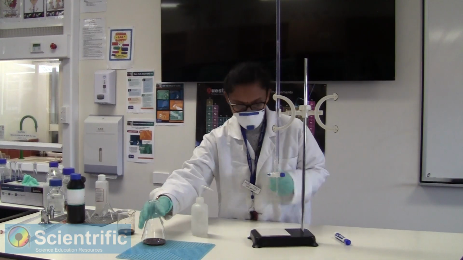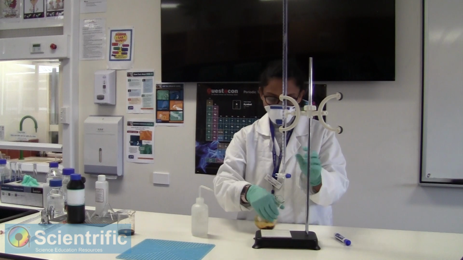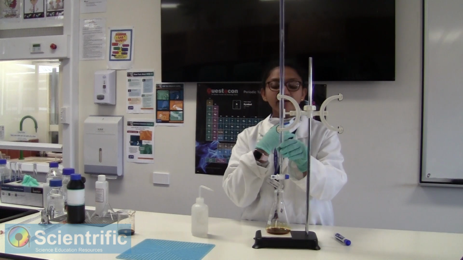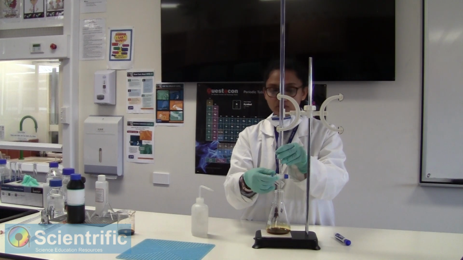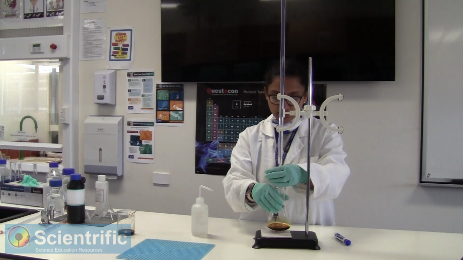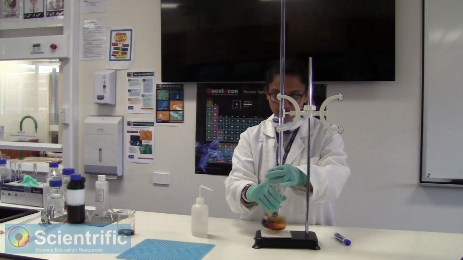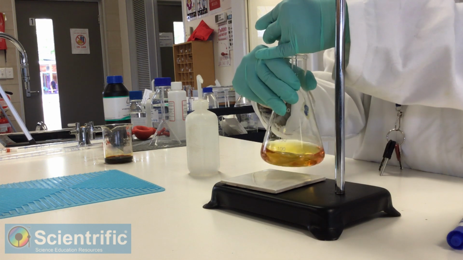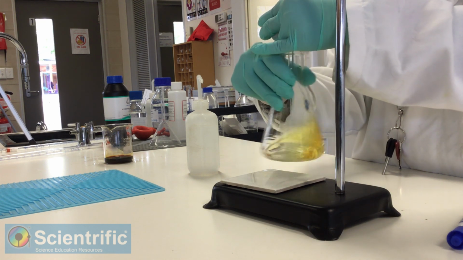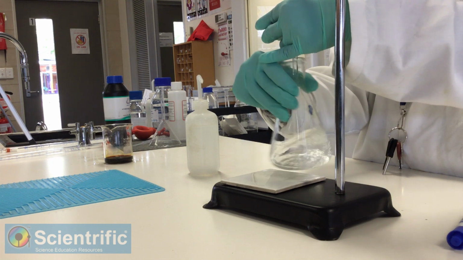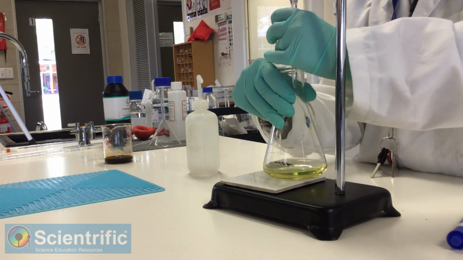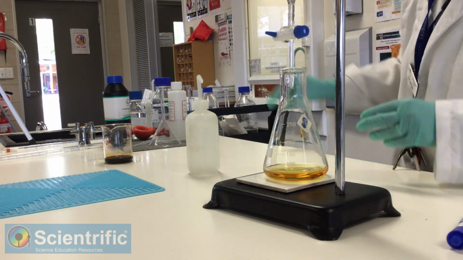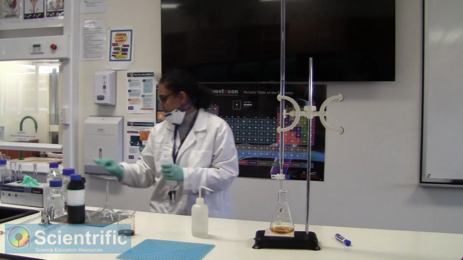And we need to start this again. This time we have a rough idea where the titer value is going to be, so we'll just let it loose for the first 30 mils or so. That is not expected. It's only 26 mils and it's already... So let's just add the starch now and see if that's going to help.